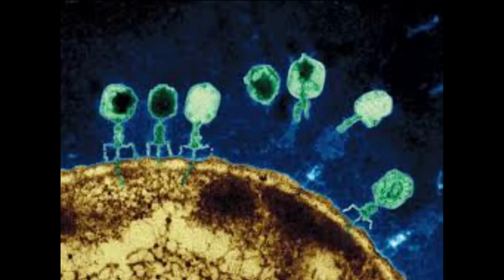In other words, it won't infect other types of bacteria that may be in the gut. It won't infect staphylococcus cells. It won't infect streptococcus or enterococcus cells or H. pylori cells. It will only infect E. coli cells that are in the gut.